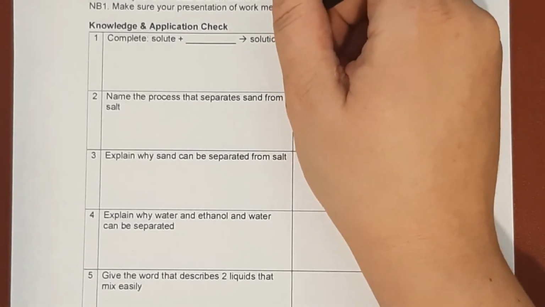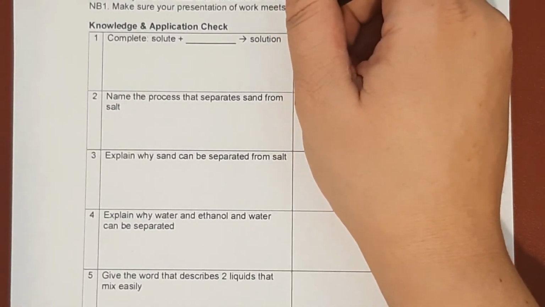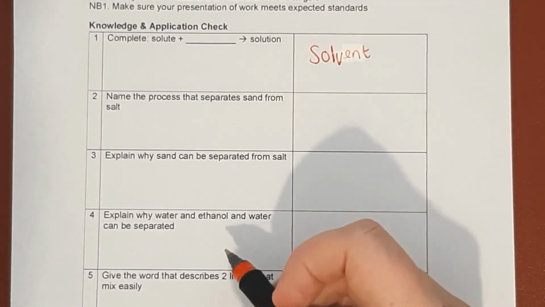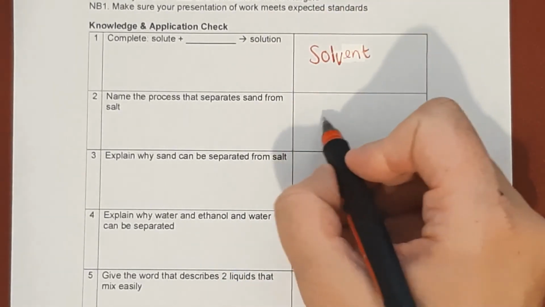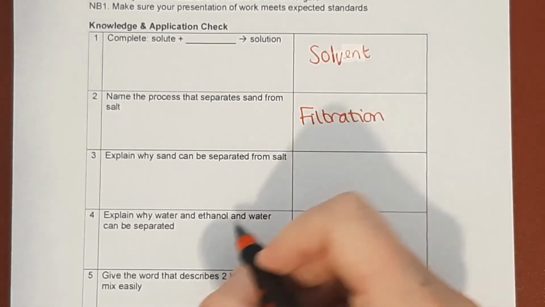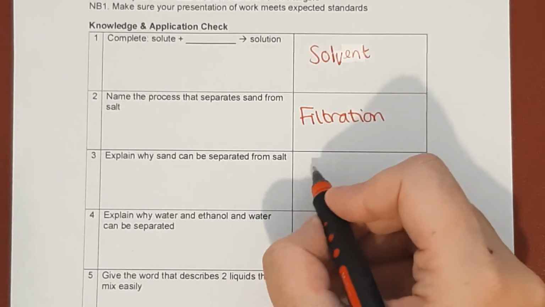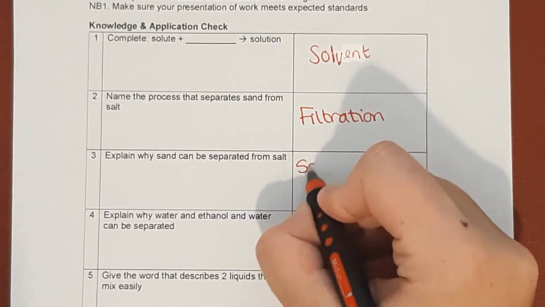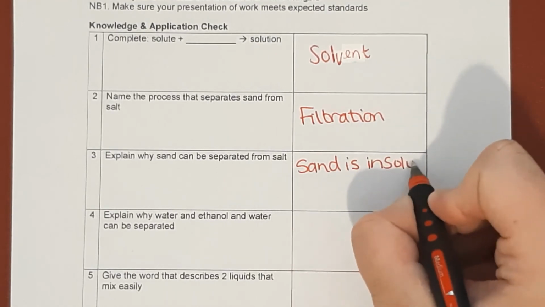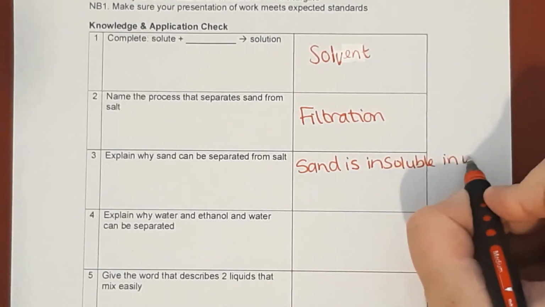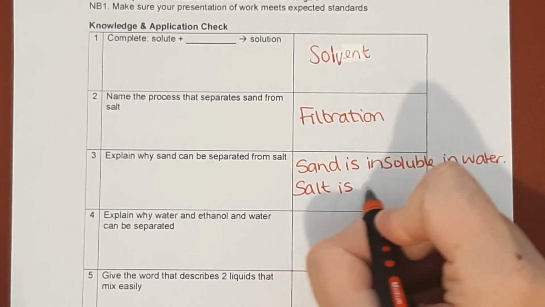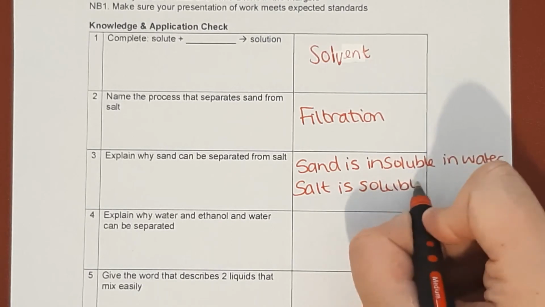So, solute plus solvent turns into a solution. Name the process that separates sand from salt. That would be filtration. Explain why sand can be separated from salt. Sand is insoluble in water, but salt is soluble in water.